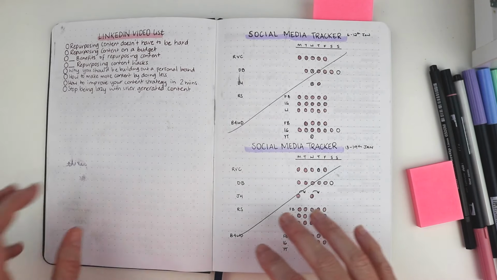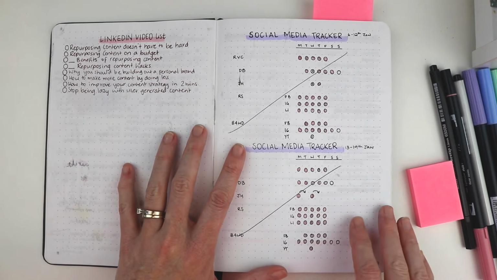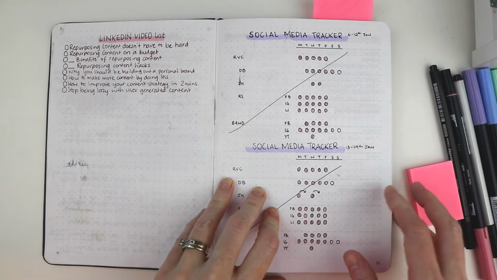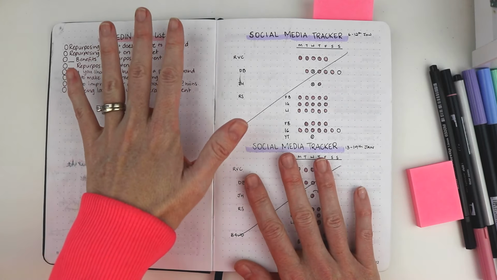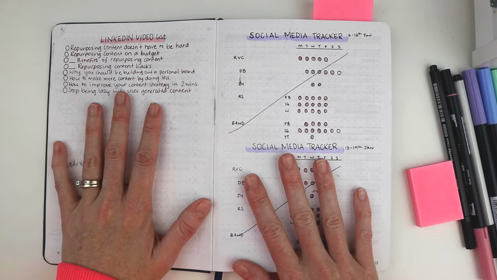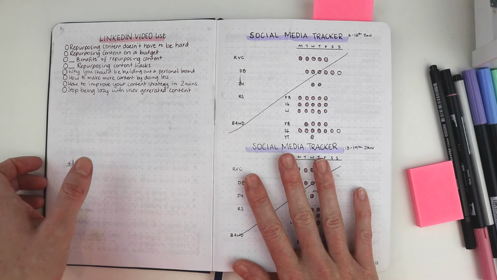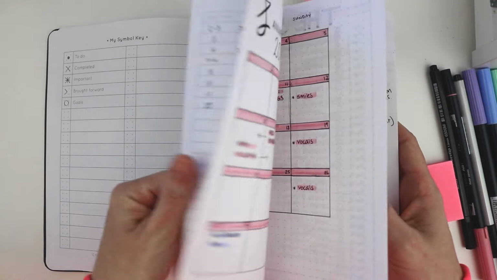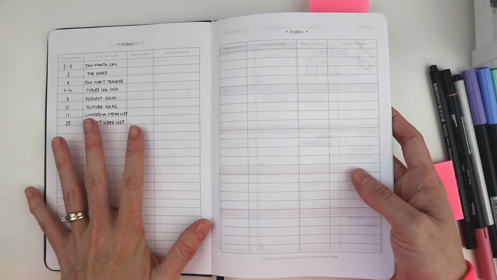But I also have a LinkedIn video list here as well, where I actually created a lot of those videos and put them out on LinkedIn. But that's also a really great way to use the bullet journal. And again, I'd highly recommend, if you're doing things like this, to reference them back in this early index, so that you can actually go back and find them later on.